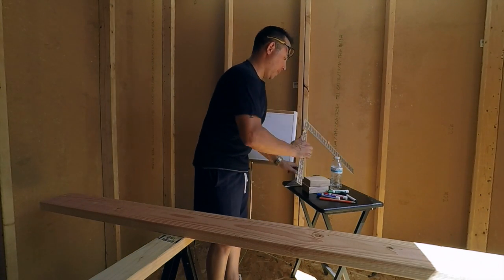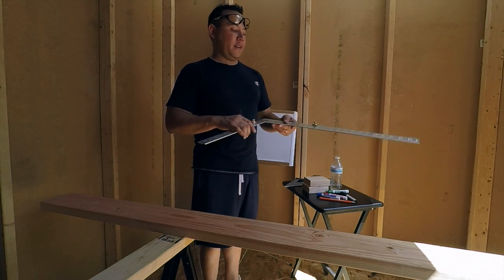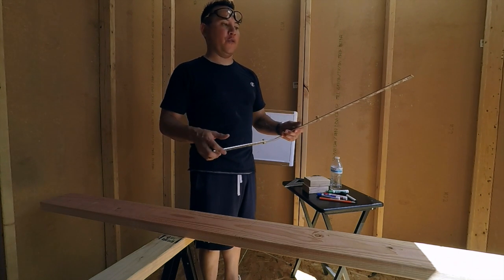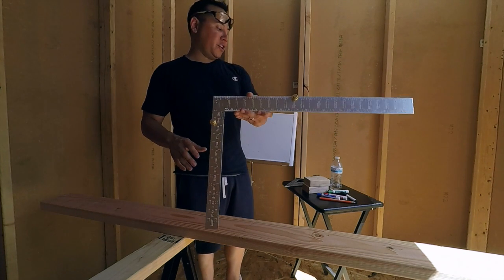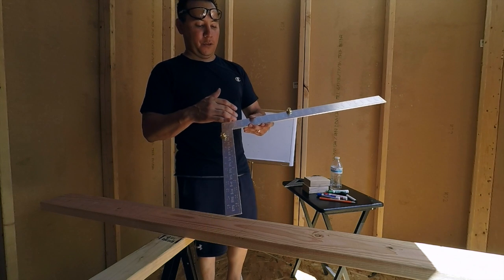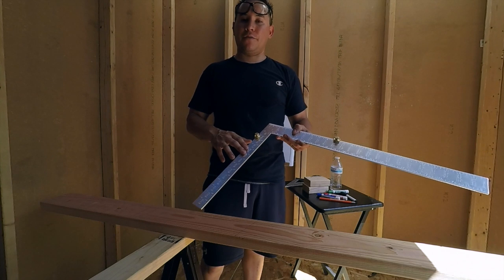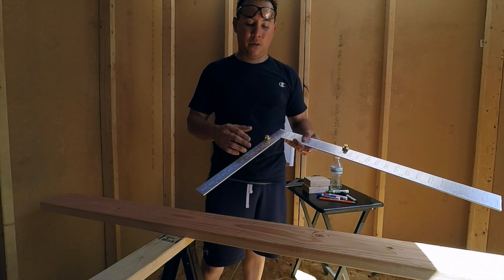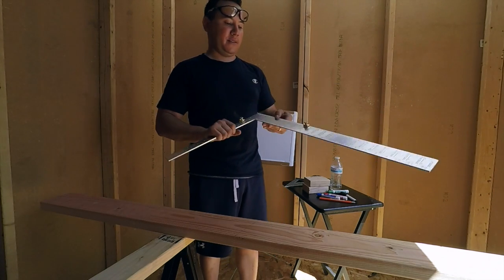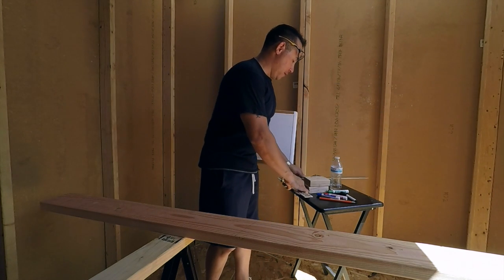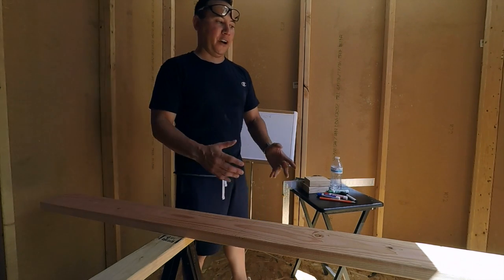Rafter square, awesome tool to have. If you don't have one, they're not that expensive. I don't even believe one of these can go over $20. I think I bought this one for $11 at Lowe's. It has all your markings on here. You have different types of rafter squares. This one specifically has all these different markings to make different angles. There's other videos on how to actually figure these markings out, and just learn about your rafter square if you want. I mean, this thing can probably do your taxes for you. But there are many different ways to figure this out. It's not hard. Follow the steps.